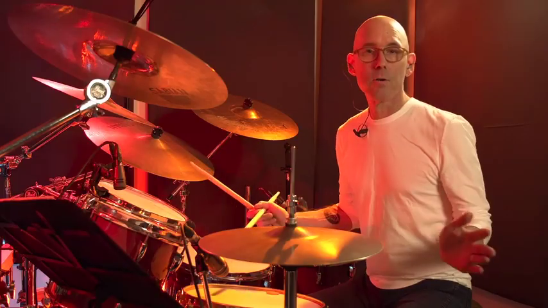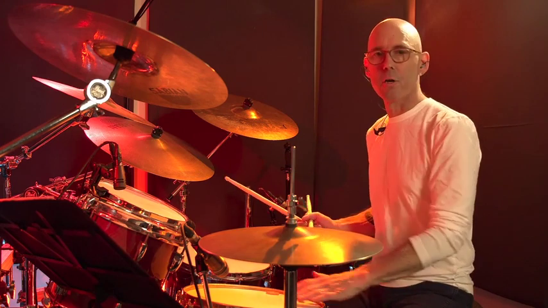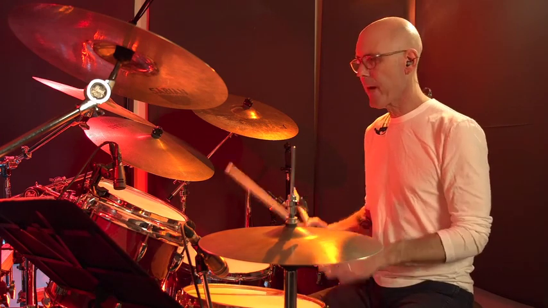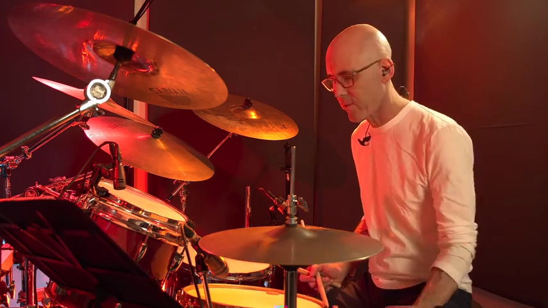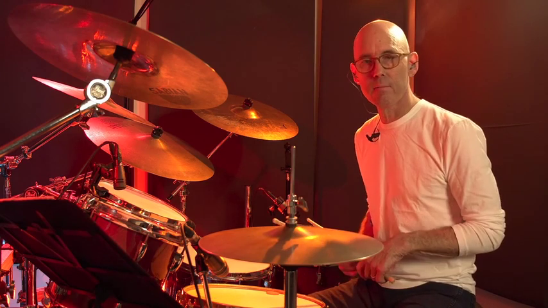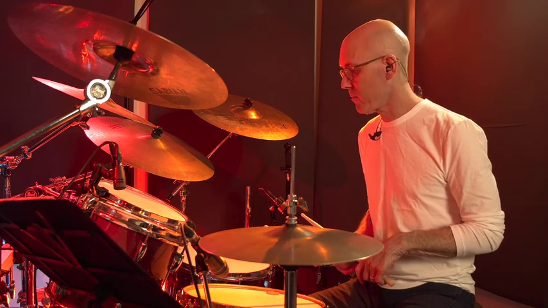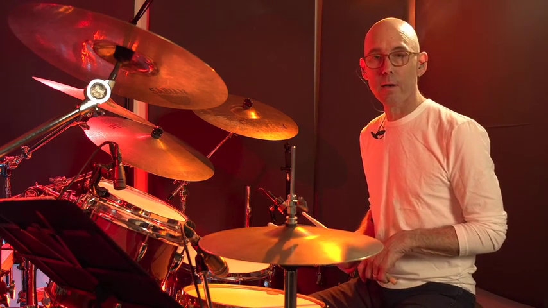There you have it. Those are your roll rudiments. You've got your triplets worked in there. Practice these things individually. Practice them right-handed and left-handed. And next time we come back to this subject, we'll be getting into some really fun applications of it.